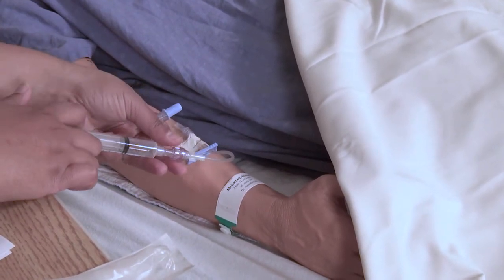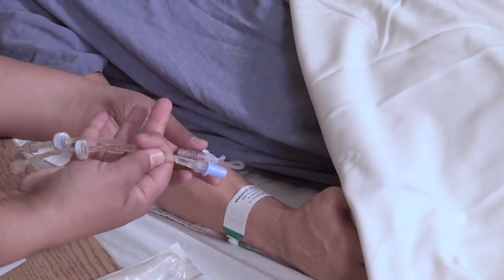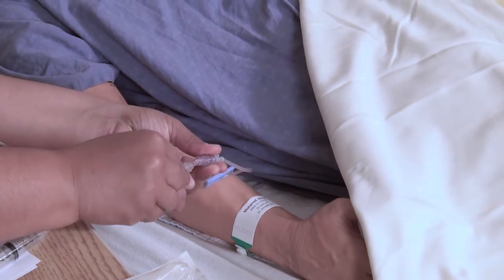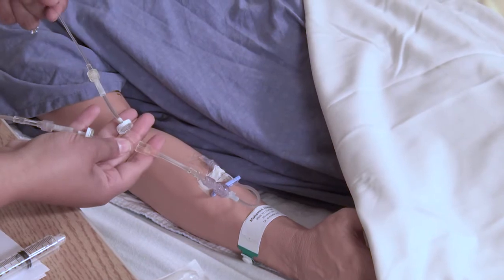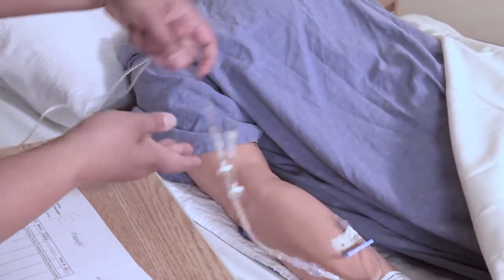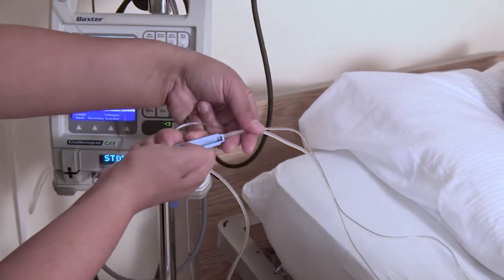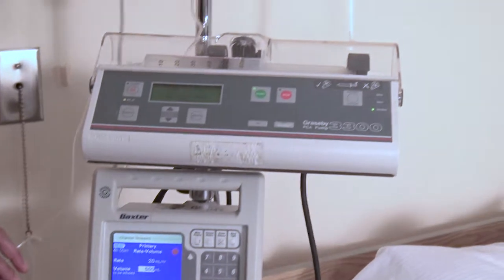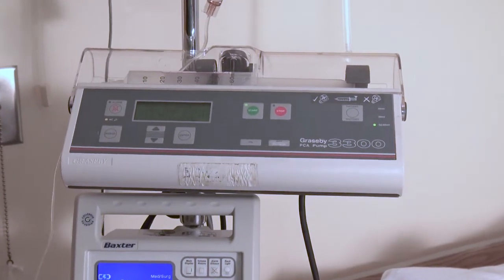So you would flush, and then we're going to attach the Y connector to the IV. So now you have your Y connector connected to the patient. We're going to open all of our clamps, and then we're going to start all of our pumps. And now it's running.